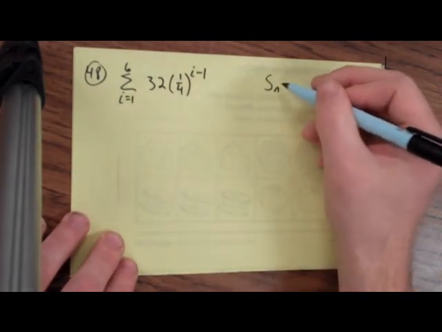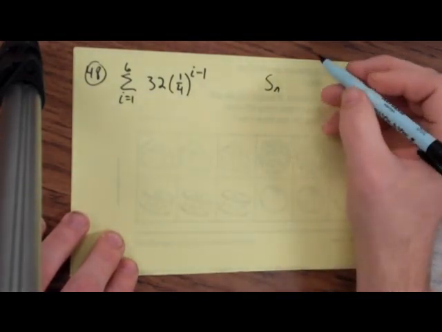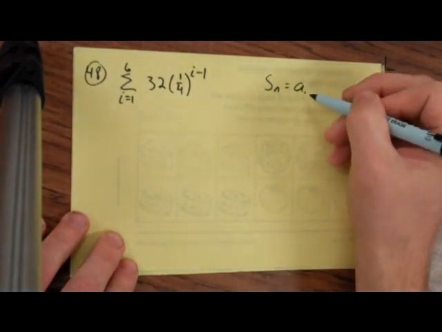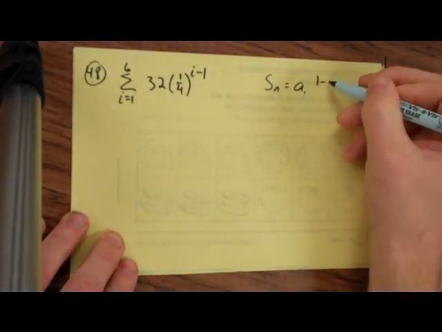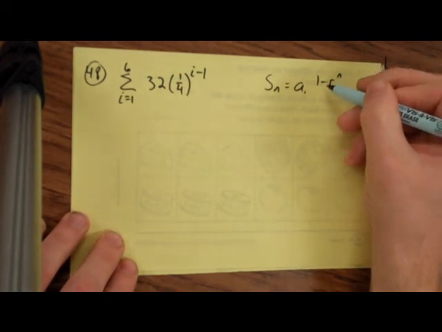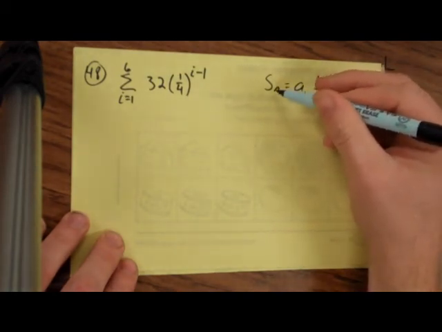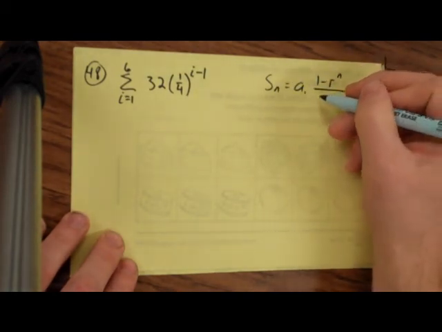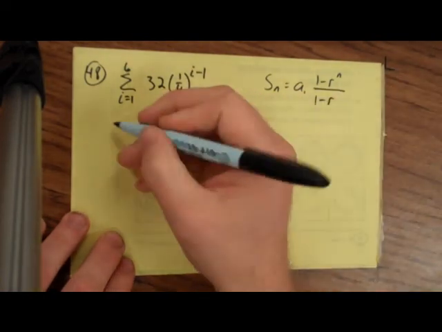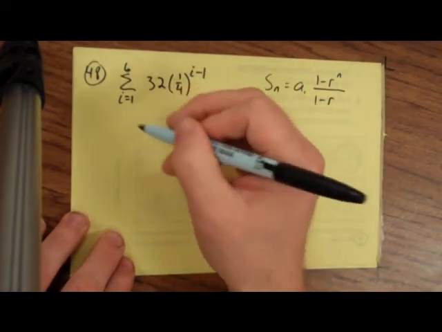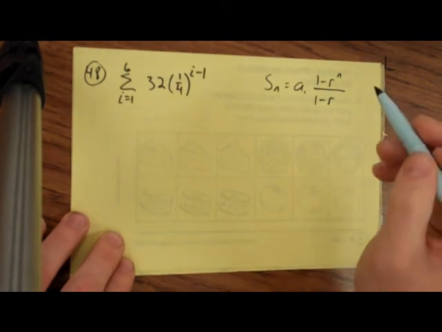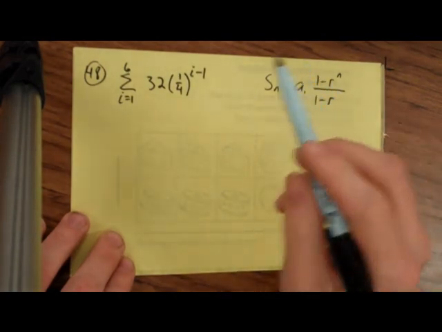The nth partial sum of a geometric sequence is equal to the first term in the sequence times 1 minus r, the common ratio, to the power of n, the number of terms you're trying to add up, over 1 minus r. So this one here is going to be the first term, so we're going to find the first term. We're going to plug 1 in here.